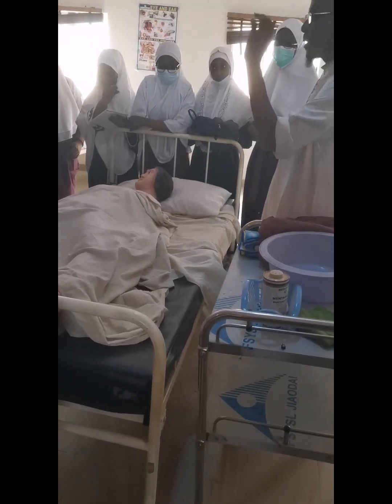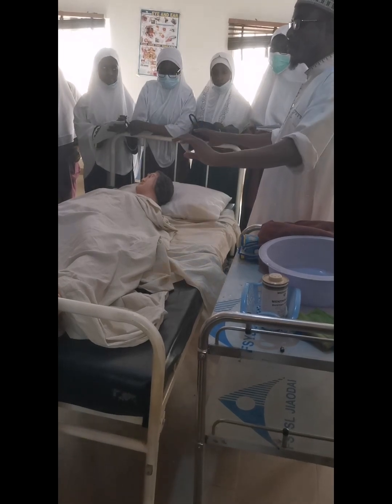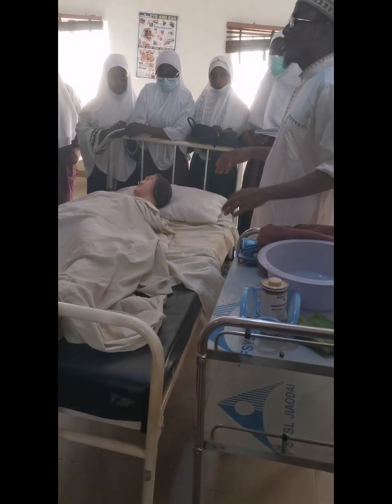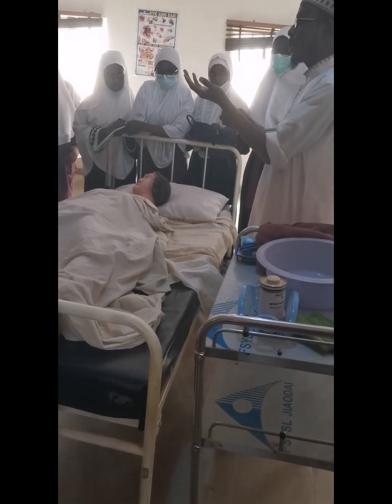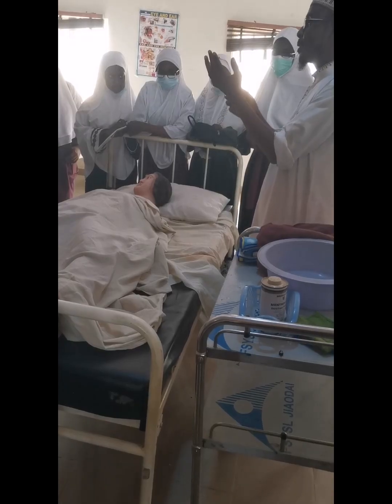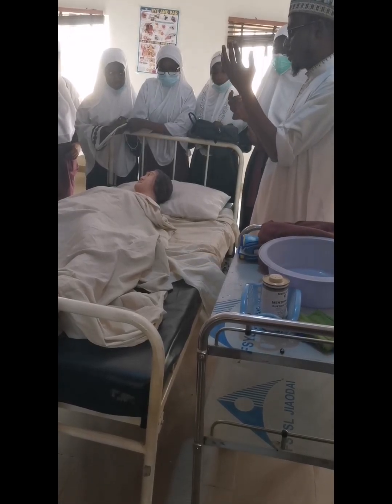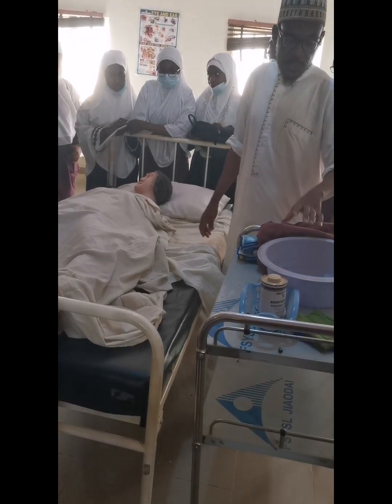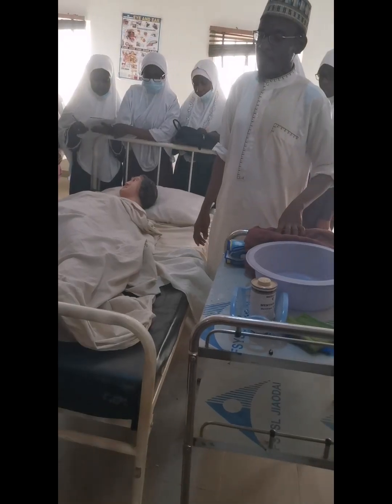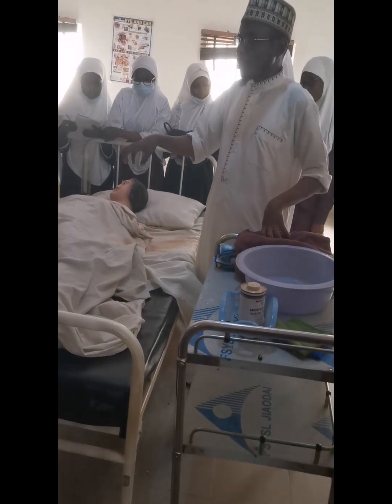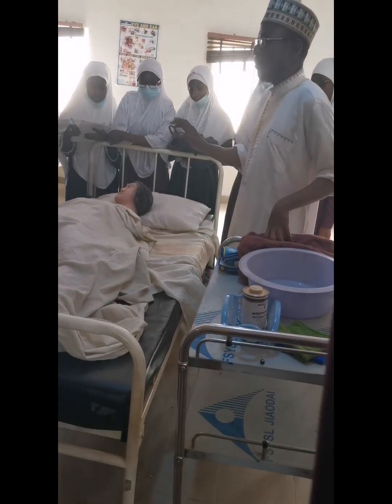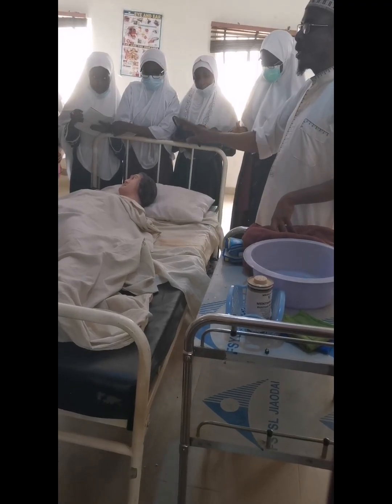But if you neglect the skin, before you know it, within one to two days, the area will become white or flaky, and an ulcer can develop. And that is the essence of giving this care of pressure areas. It prevents the area from developing what? Ulcer.